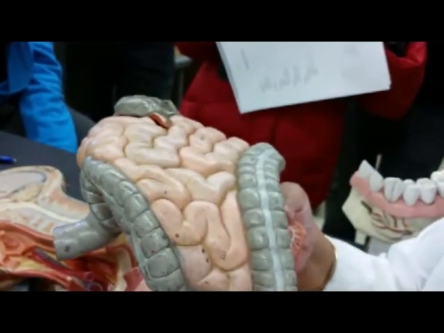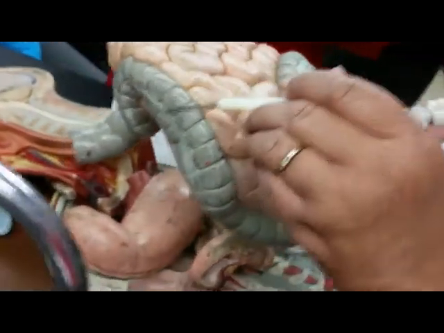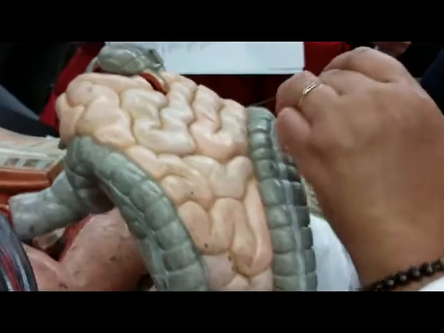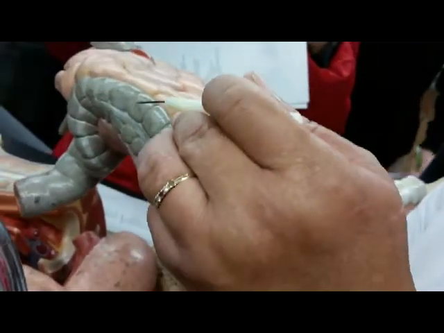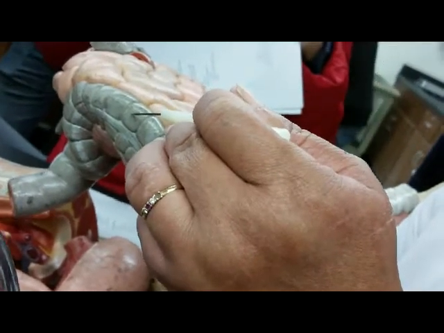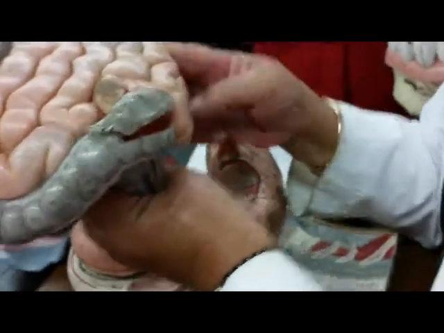Show the sigmoid again? Sigmoid. So the sigmoid is down here, it makes an S curve. So ascending, transverse, and here is the descending, and where it makes an S, it becomes the sigmoid colon. You can see here, it's making an S curve.